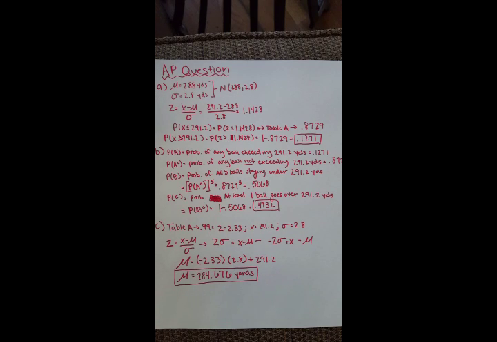So the probability that at least one ball goes over 291.2 yards is going to be the complement of probability B, which is 1 minus 0.5068, which is equal to 0.4932. So the probability that at least one ball, if fired off at a mean of 288, goes over 291.2 yards is 0.4932, or 49.32%.